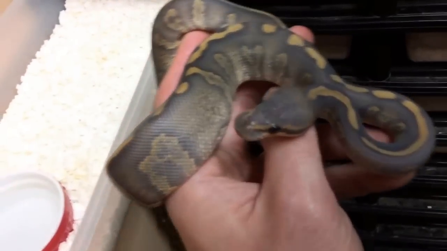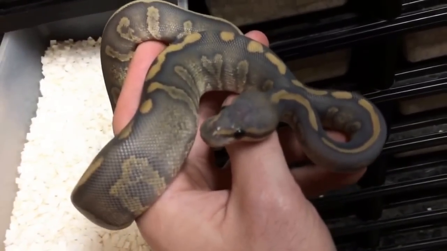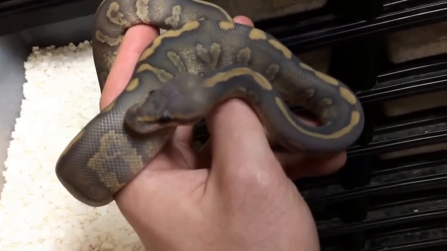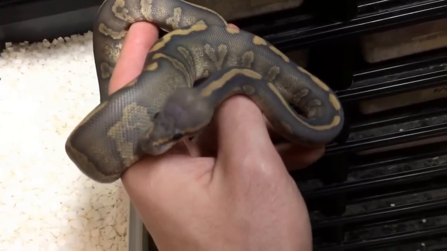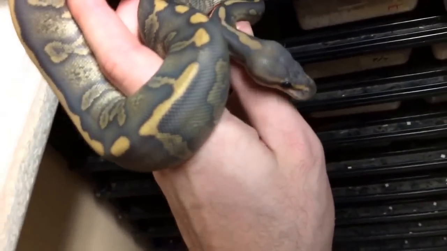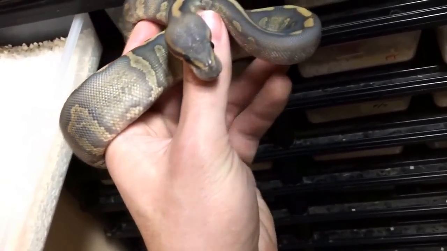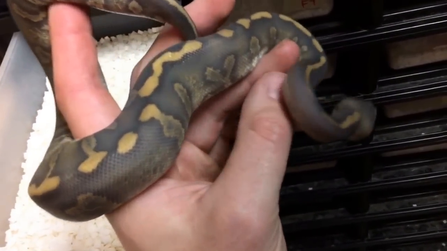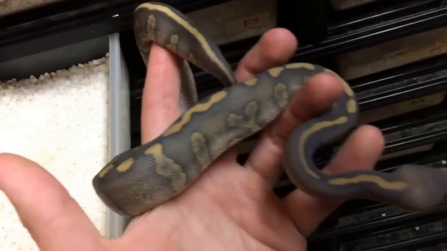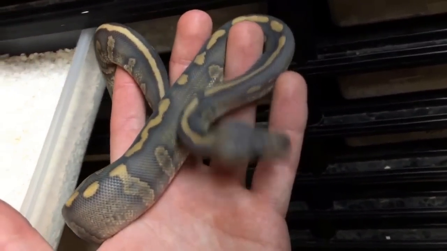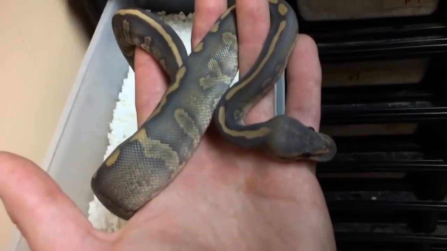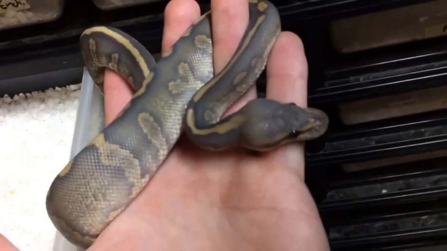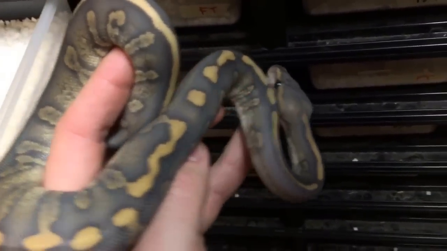The reason they call them a ghost, like a true ghost in the snake world, is either an anerythristic or a xanthic hypo. That's a true ghost. The reason why they call them orange ghosts, I believe, is because when they shed, and I don't know if this is always the case, but all the orange ghosts we've ever produced, they actually shed and there is no pattern on their sheds. They shed clear, basically.